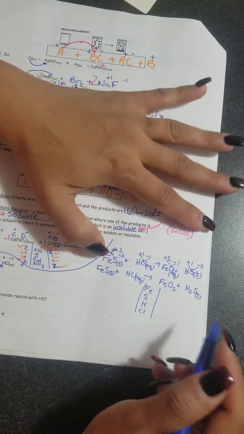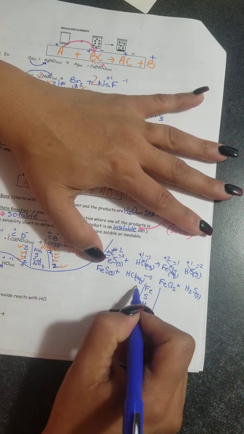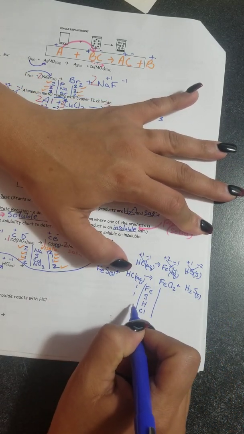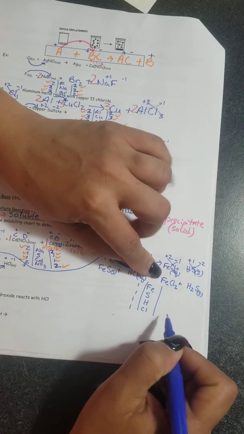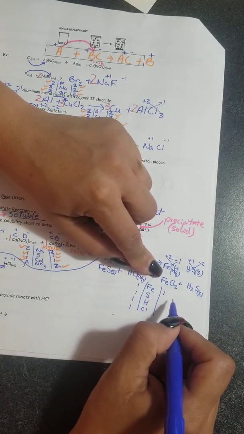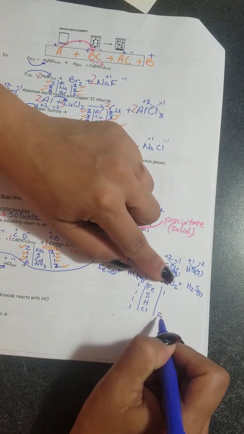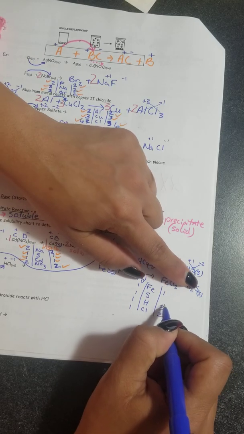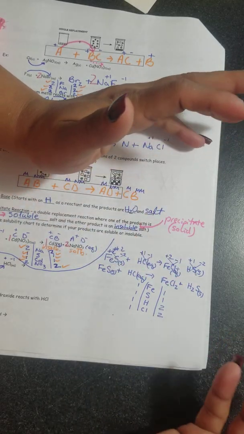Balance it. Let me help you. 1 times 1 is 1. 1 times 1 is 1. Fe, 1 times 1 is 1. 1 times 2 is 2. 1 times 2 is 2. 1 times 1 is 1. Am I balanced? No, I'm not.